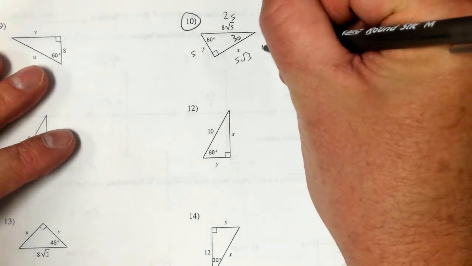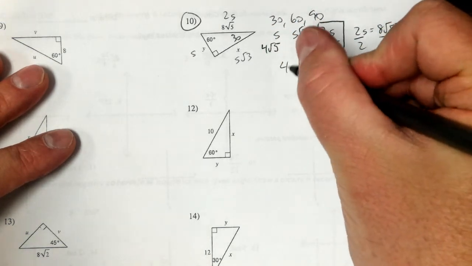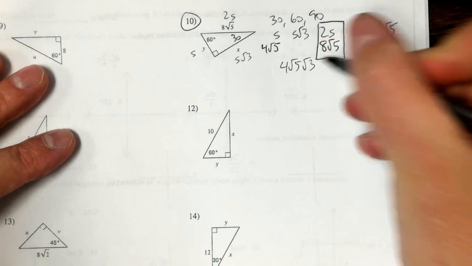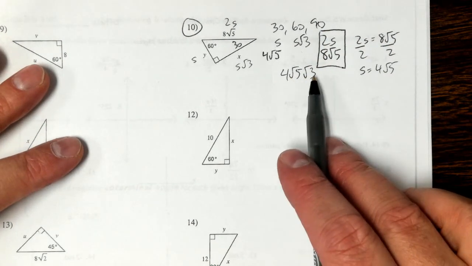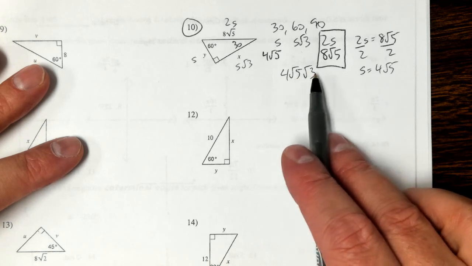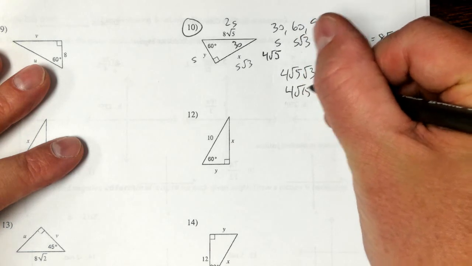So this is 4 square root of 5, and then you got 4 square root of 5 followed by square root of 3. If it follows it like that, you got to multiply them. So this is going to be 5 times 3, which is 15. 4 square root of 15.